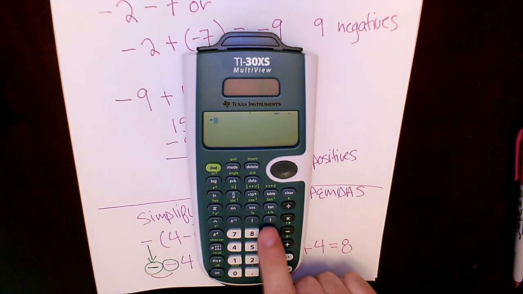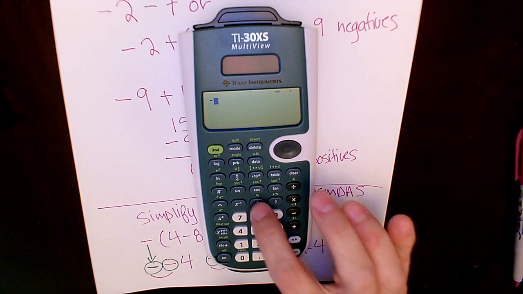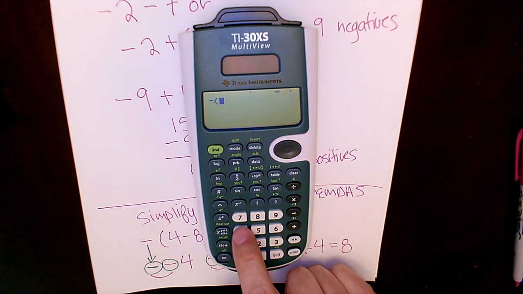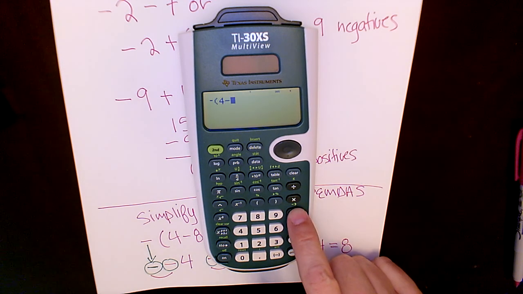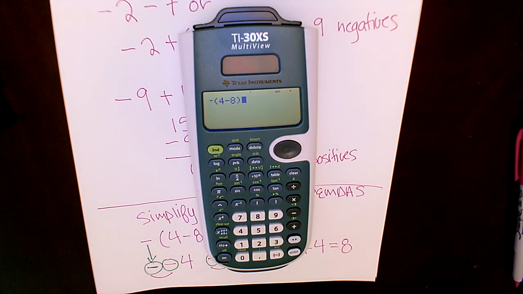And above the 8 and 9 are my parentheses. So I'm going to put parenthesis 4 minus 8, and above the 9 I'm going to close up the parenthesis. So that's the first part. So again, that's a negative in front of the parenthesis part.